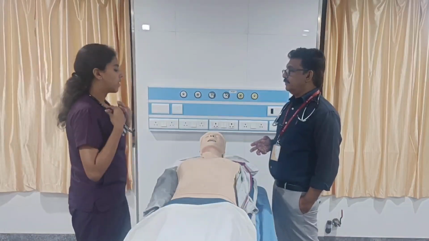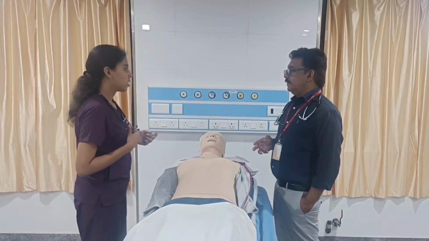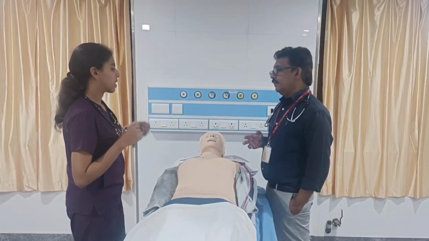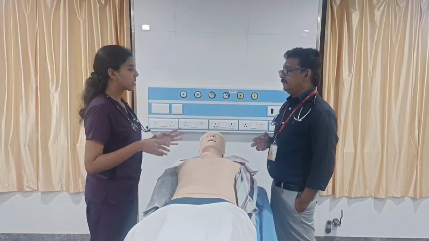Then apart from that, we'll order an ECG. ECG will be done for what? Why do you want to take an ECG? To see if there is any ST elevation.